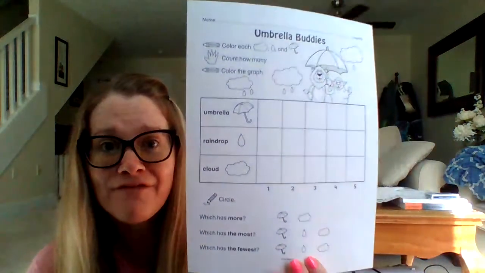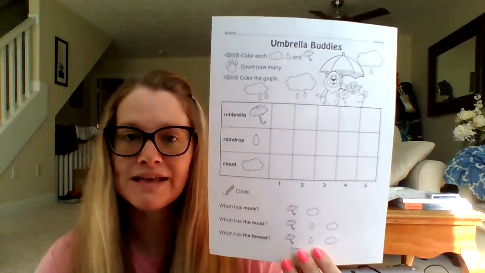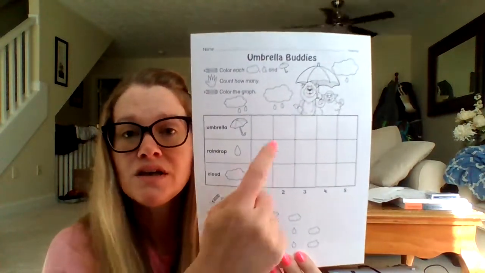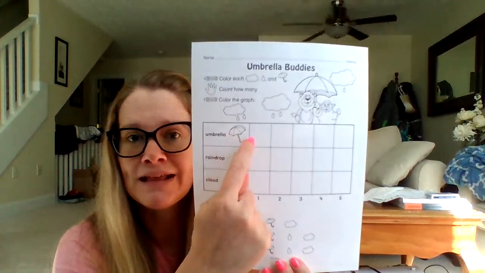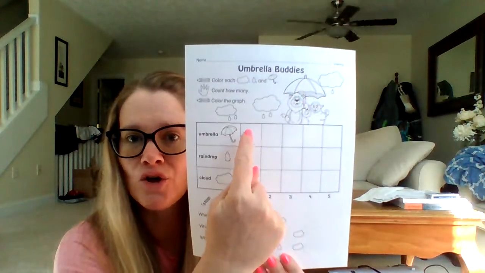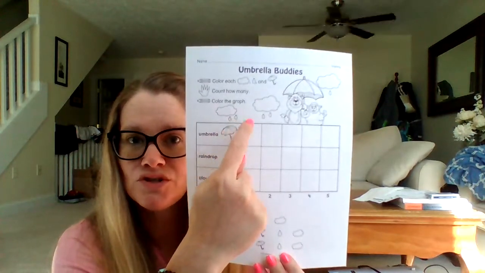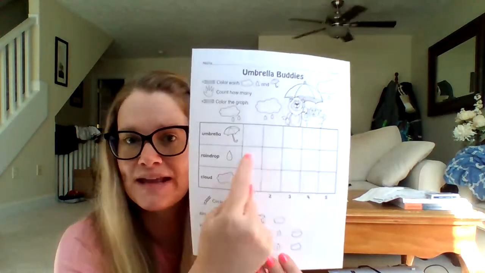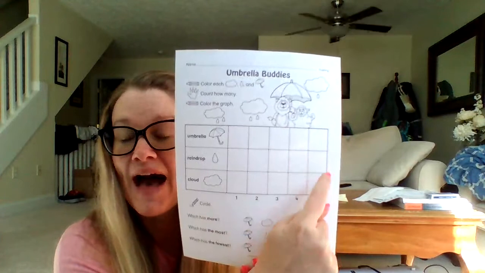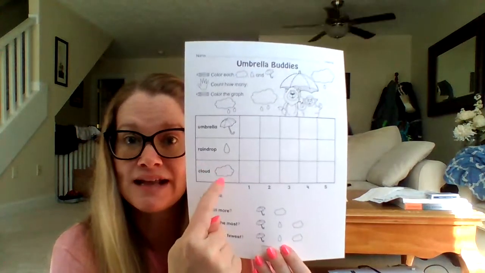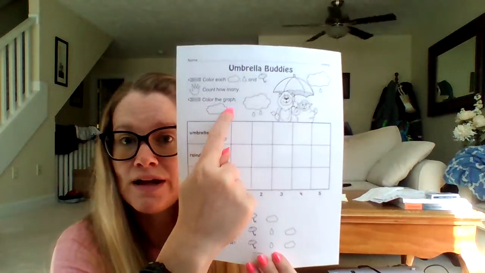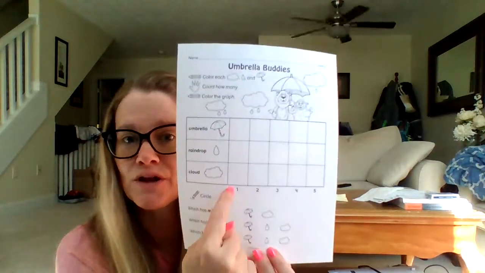There is a graph about raindrops, umbrellas, and clouds. So what you do is for the umbrellas, I see one umbrella, so I color one box. Right here for the raindrops, I see 1, 2, 3, 4, 5 raindrops. So I'm going to color 5 boxes. And here you're going to count the clouds. I see 1, 2, 3 clouds. So I would color 3.